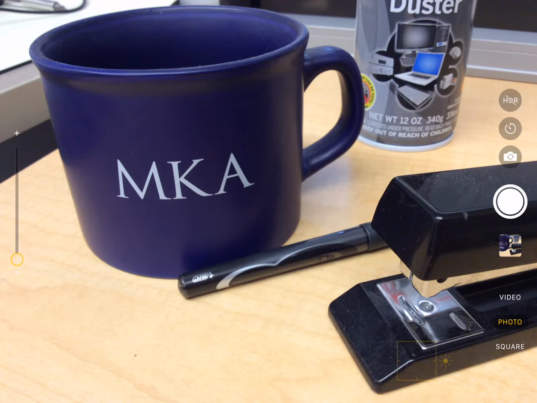One of the simplest things that you can do is, by touching the screen, you can set both the focus and the exposure on the area that you touch, which comes in very handy in situations where there's a bright area or a dark area, and that's actually the area that you need to focus on and set your exposure for.